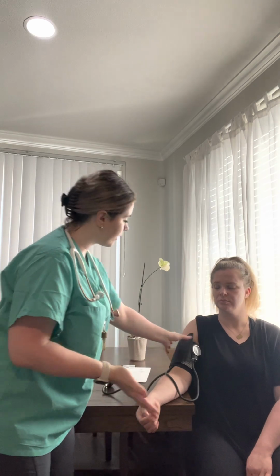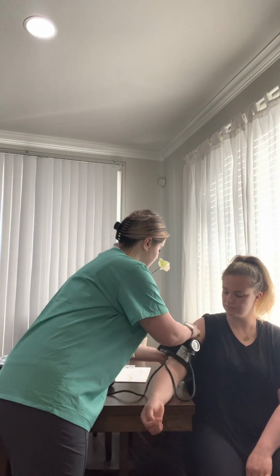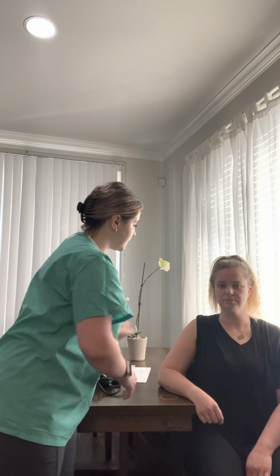Now that we have completed that, we're going to take off the cuff. We're going to place the patient's shirt back down, and we're going to ask the patient if they have any further questions. Do you have any further questions or concerns?